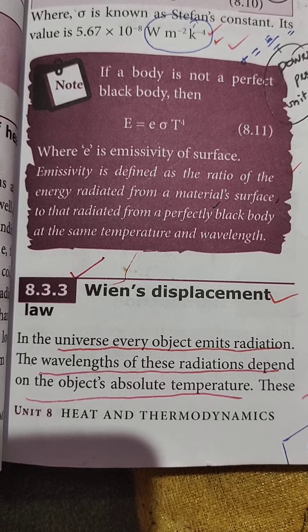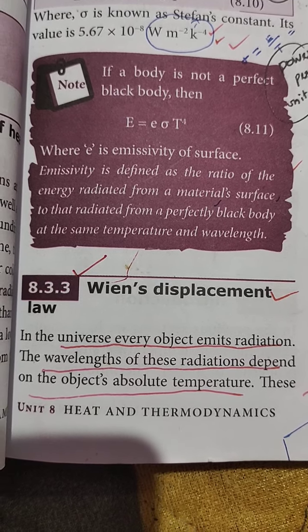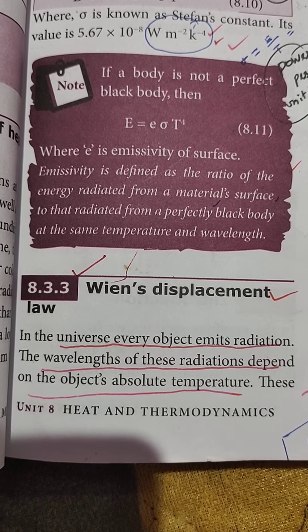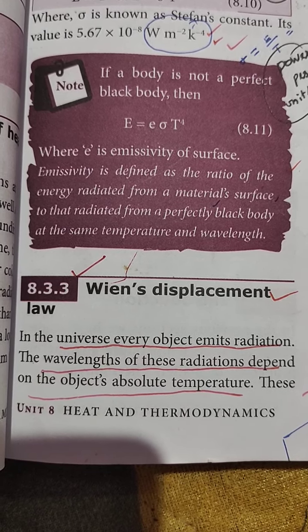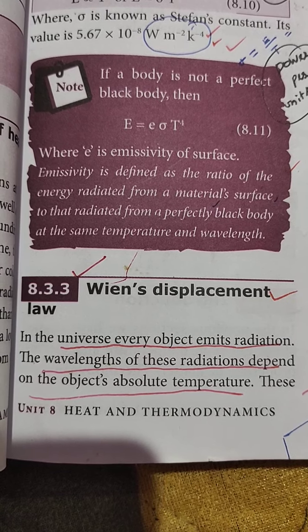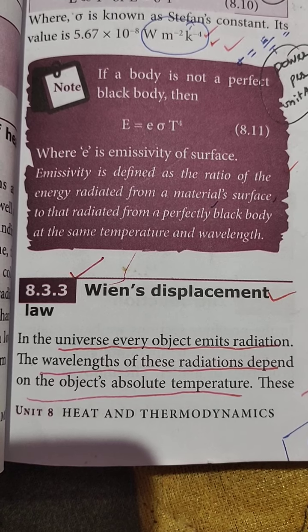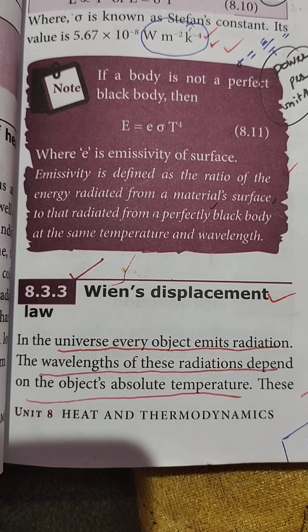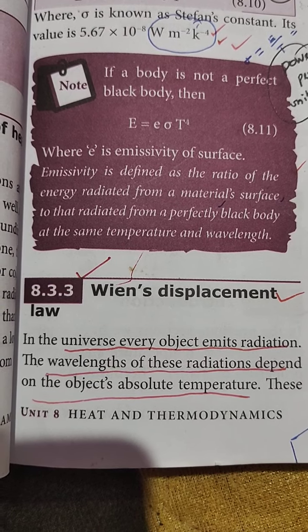In the afternoon session, we will see the first topic, Wien's displacement law. In the universe, every object emits radiation. The wavelength of these radiations depends on the object's absolute temperature. These radiations have different wavelengths, and all emitted wavelengths will not have the same intensity.